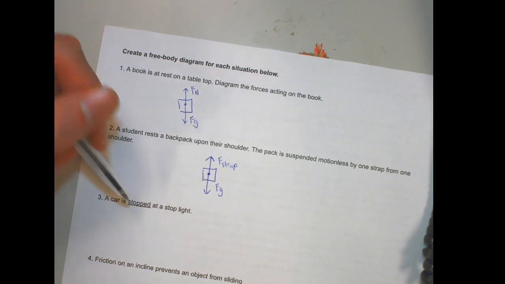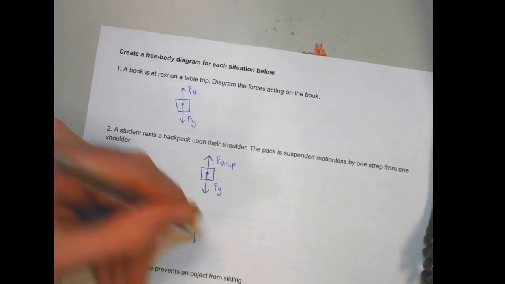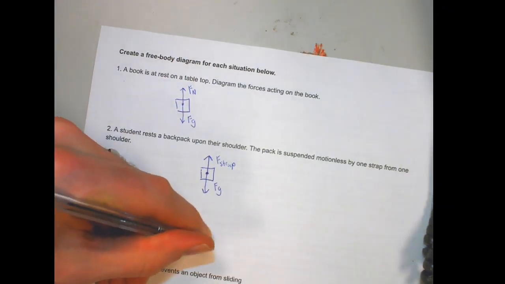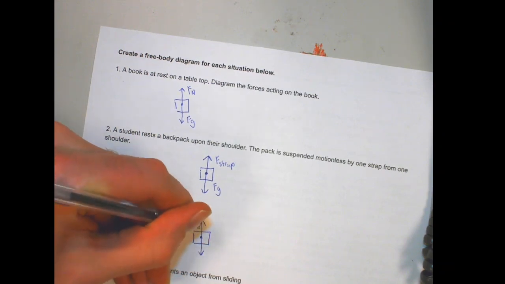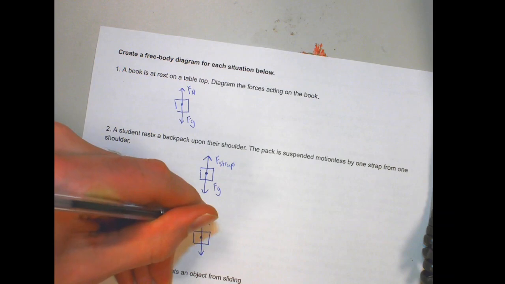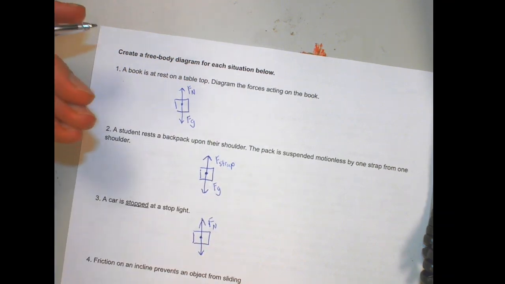So there's a car stopped at a stoplight. Okay, this one's kind of interesting. If it's stopped, that means that the forces are kind of canceled out. So we got force of gravity and the force of the strap, or not strap, force normal in this case, because it's the ground pushing up on the car, or the car would fall through it.